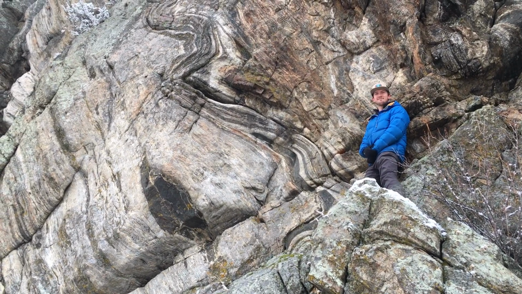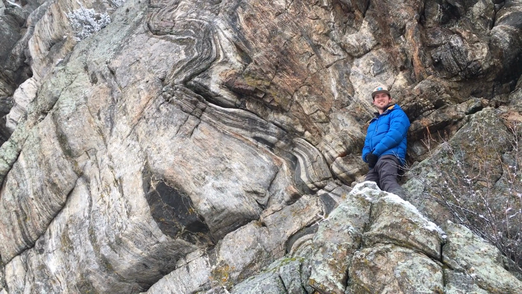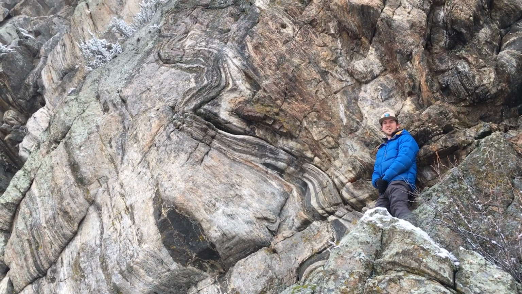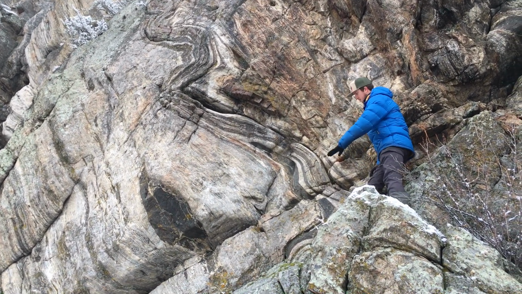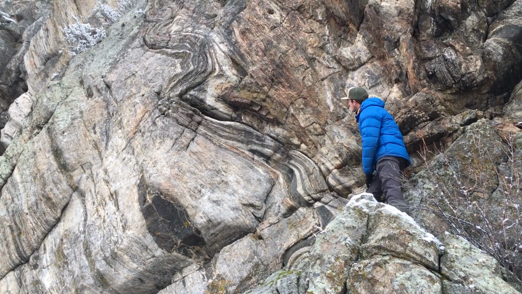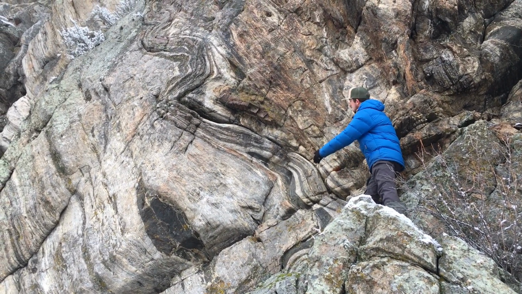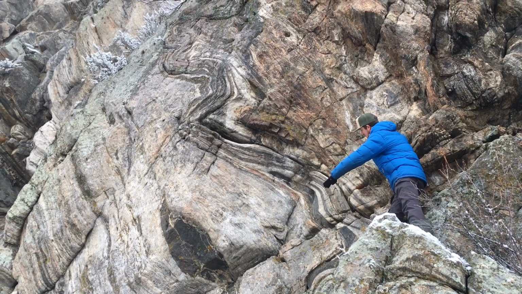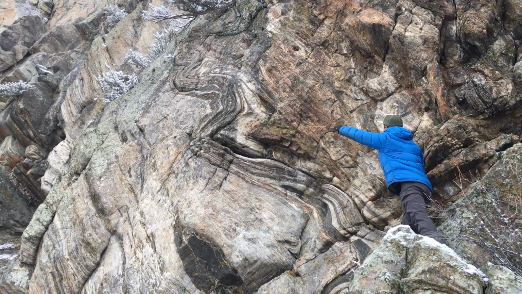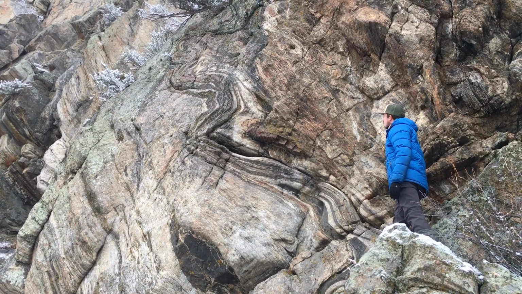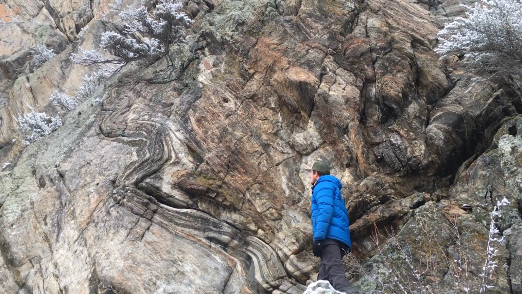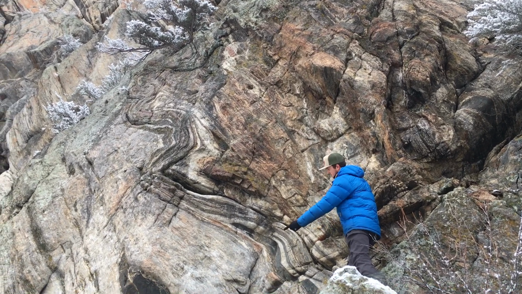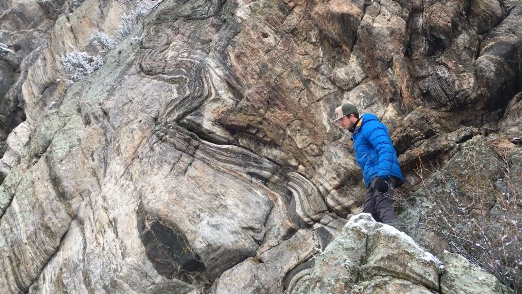Okay, so I got Will to climb up on the outcrop here. He's going to act as our scale and our tour guide for this outcrop. Some interesting folding happening here. Again, we can see the foliation S1, that first generation, being refolded into S2, which is going to be parallel to the axial planes of these folds, and also parallel to the layering you can see on the rock outside of the zone of folding.